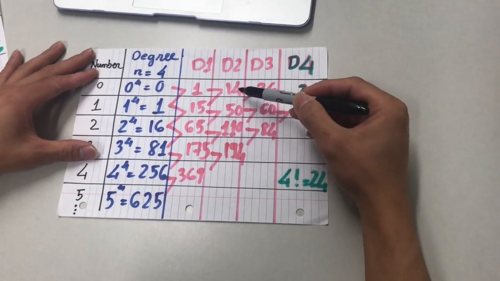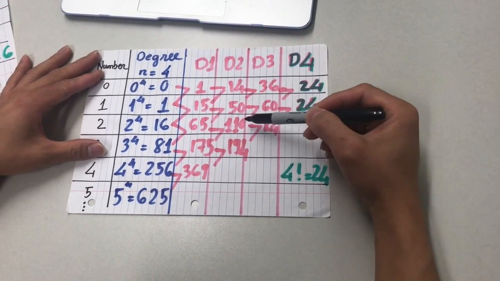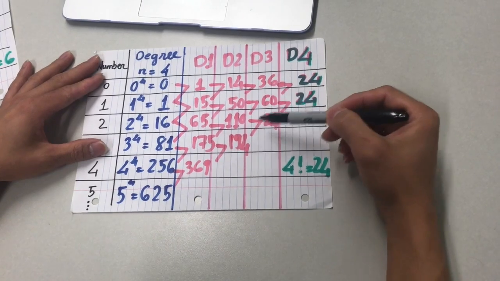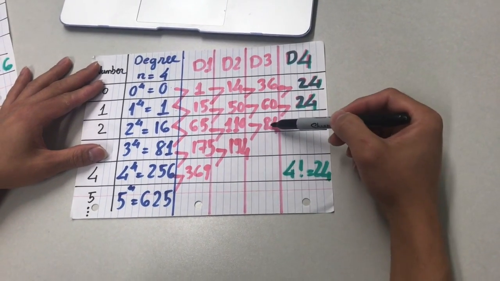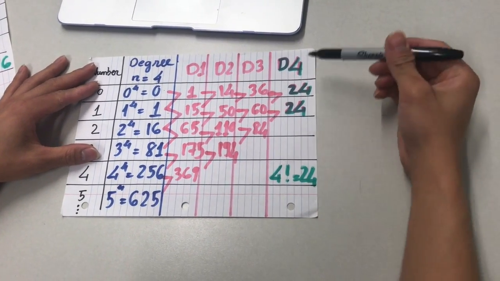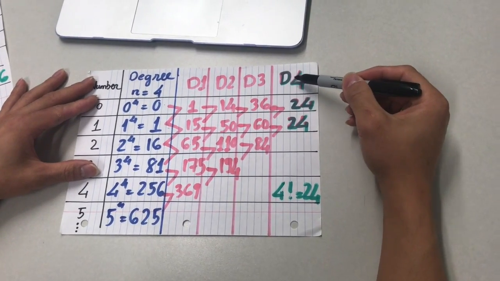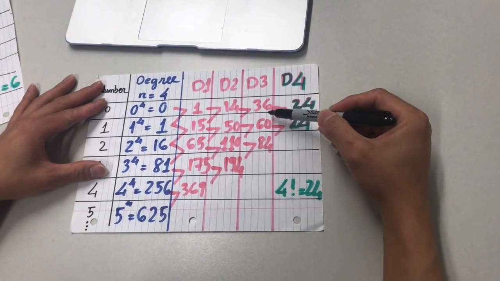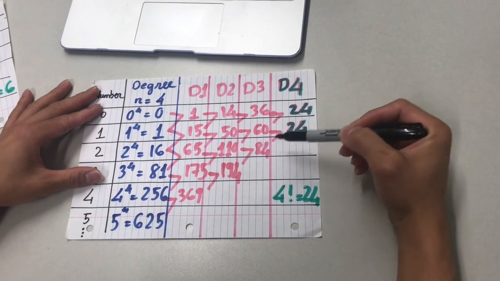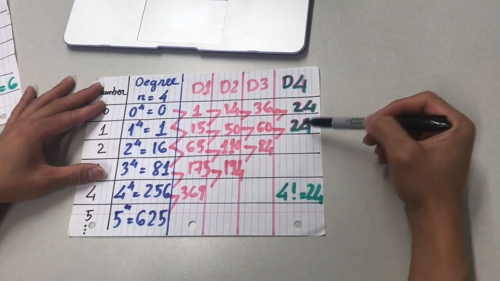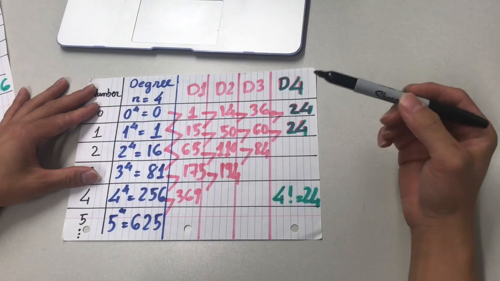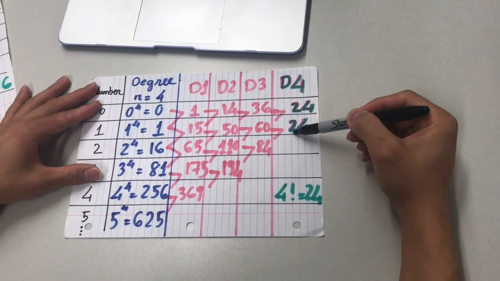Okay, repeat it again for differences 3. I have 50 minus 14 is 36, 110 minus 50 is 60, and 194 minus 110 is 84. Alright, and for difference 4, when I get 60 minus 36, I have 24. 84 minus 60 is 24. Oh look at this, I have 24 and 24.